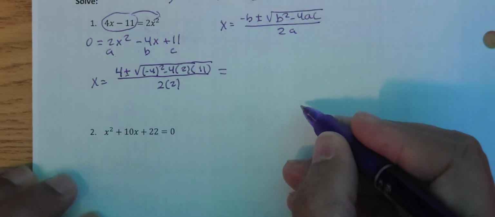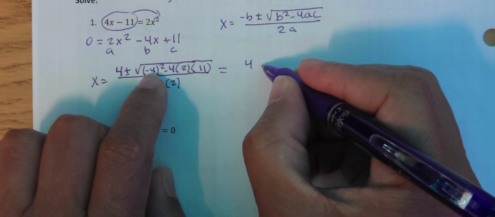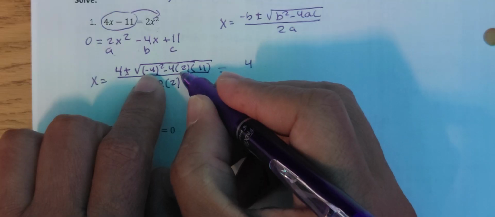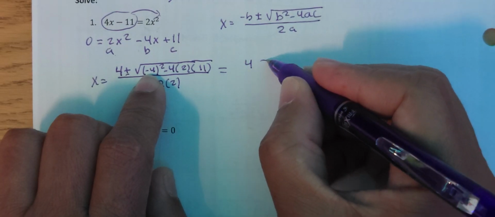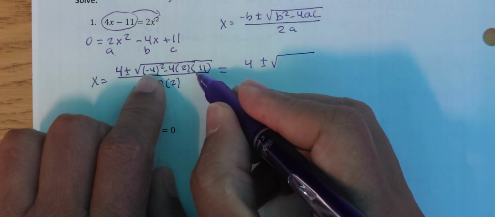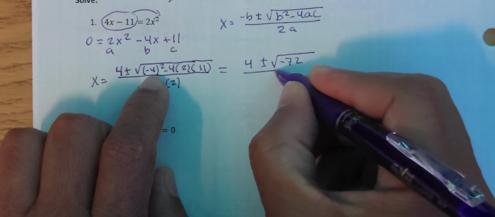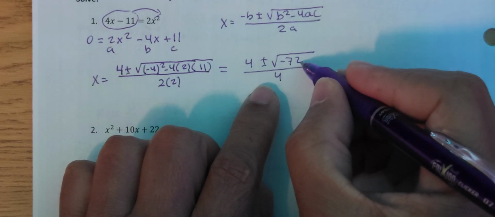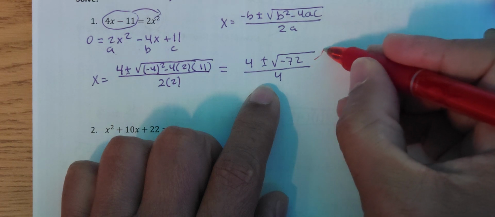So then this will simplify to, so this will be 4. This is 16, right? Negative 4 squared is 16. Negative 4 times 2 is negative 8. Negative 8 times 11, that's negative 88. So then plus or minus the square root of negative 88 plus 16, that's negative 72. And then this is over 4. So now notice, we know this is a complex number, so I'm going to take this to the side and simplify it.